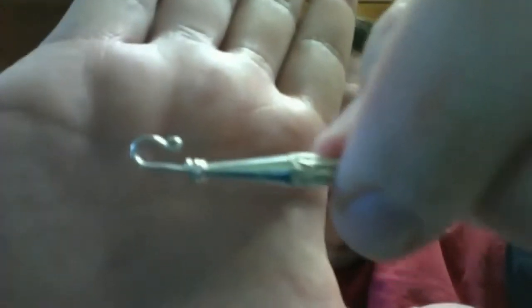So the first one is to make a loop, and then on the other side, you are going to make a small hook. So that is similar to making the loop where you do still need a piece of wire to wrap around to push down on the terminal to make sure it doesn't go anywhere. But this uses two pieces of wire. One's going to be wrapped around to keep the terminal, and the other one you're just going to form into the hook. It's a little more complicated.